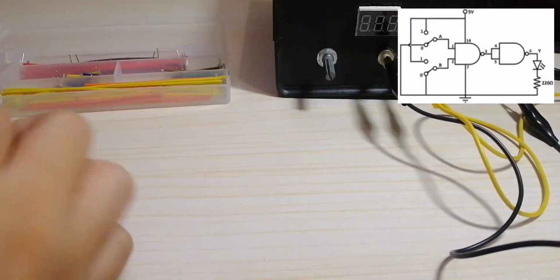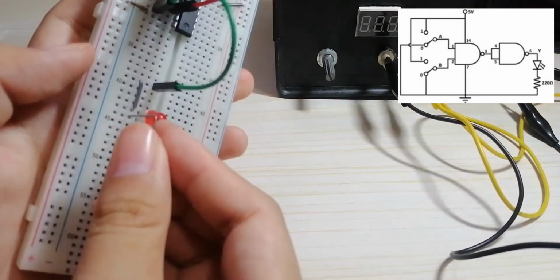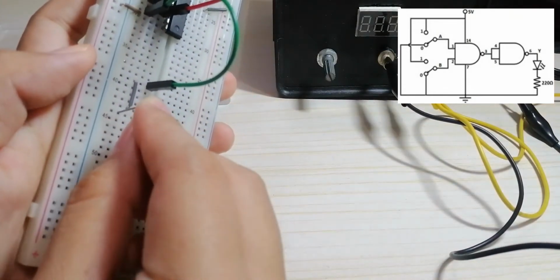And of course, I will put back our resistor.